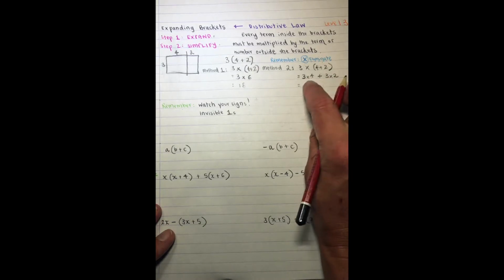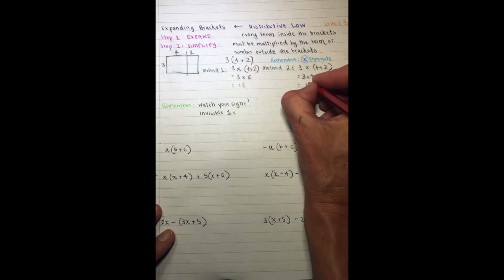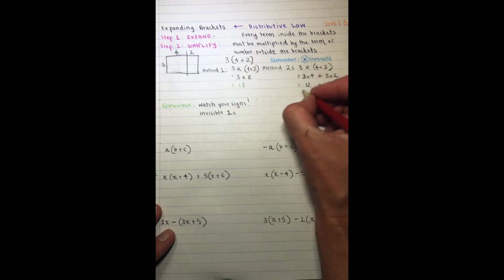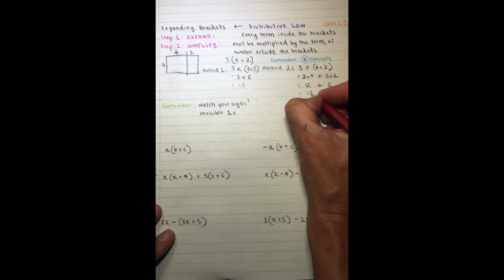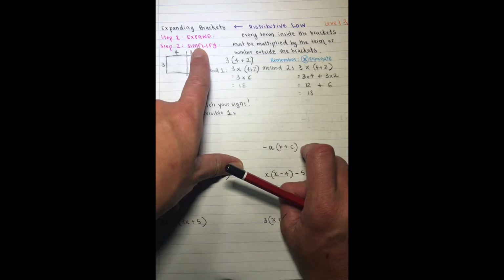Great. Using BIDMAS, I know I've got to do multiplication before addition. So I get 12 plus 6, and I end up at the same place. I expanded and then I simplified.